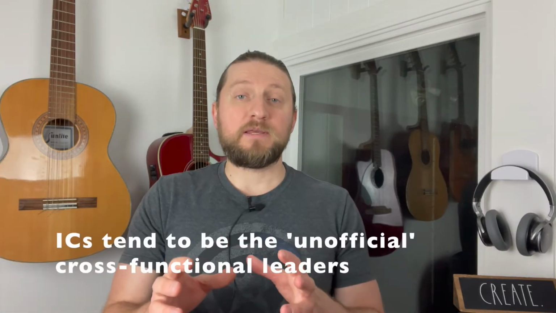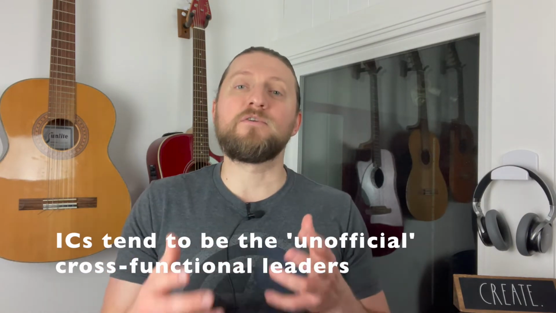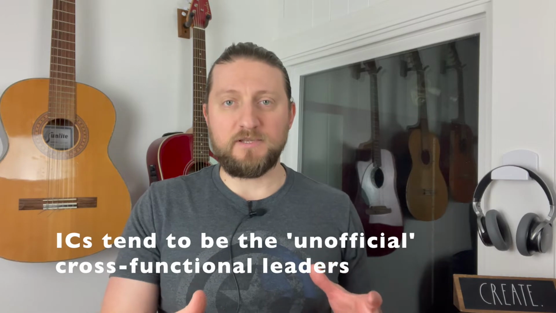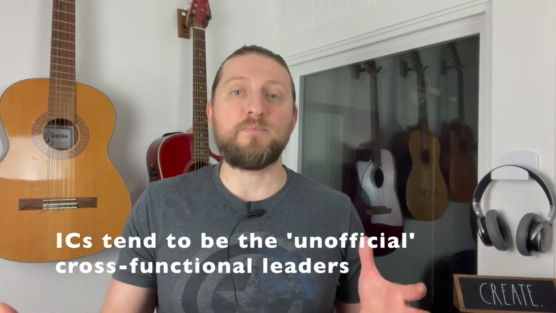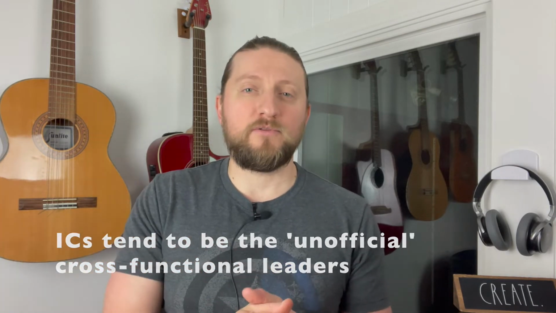Now, an individual contributor is still responsible for their product area, and they are still the cross-functional, unofficial leader of a product. Now, what does that mean? It means that the product manager is expected to lead without direct authority. You might have heard this before. It's leadership without direct authority. A product manager owns their particular product, so all of the folks that may work in the cross-functional group effectively look at this person as an unofficial leader of the product.